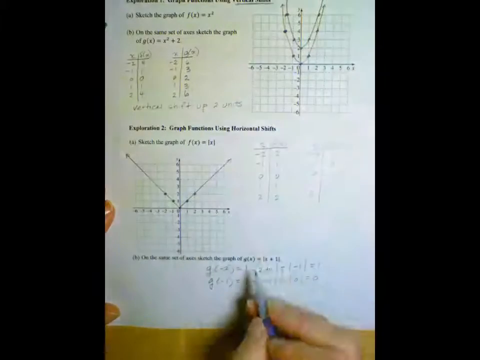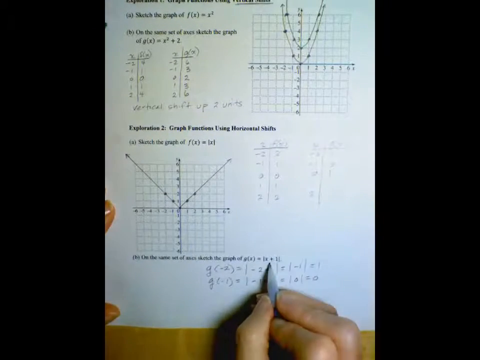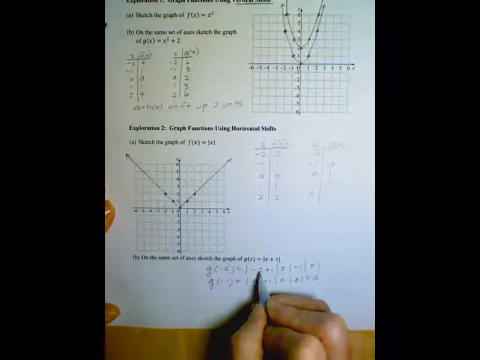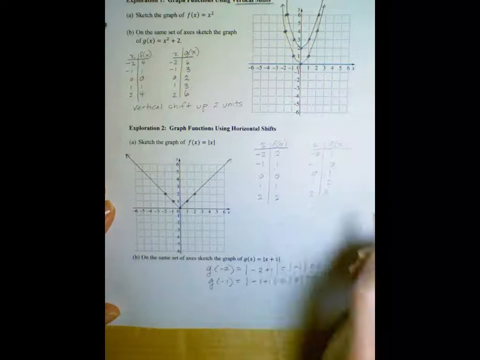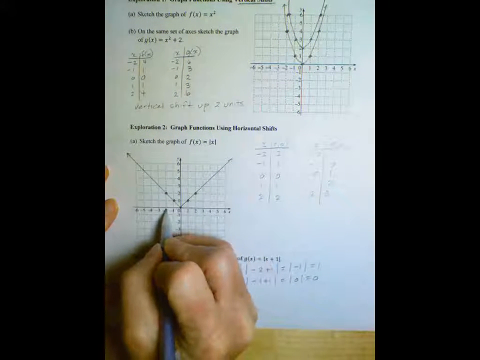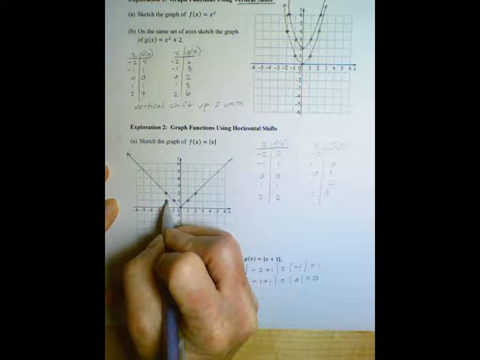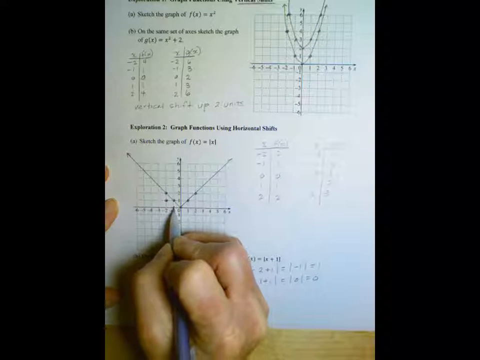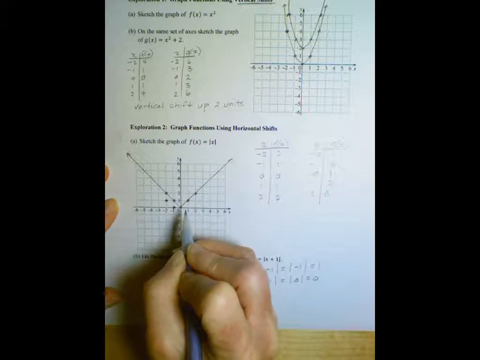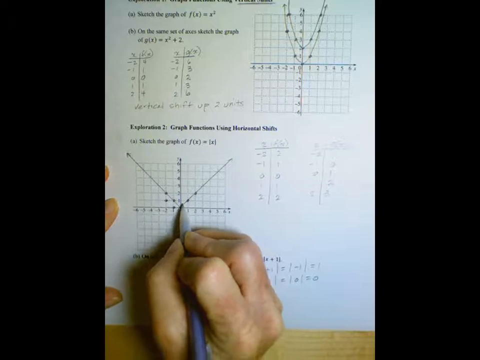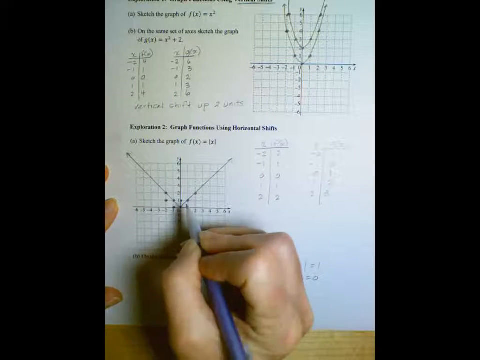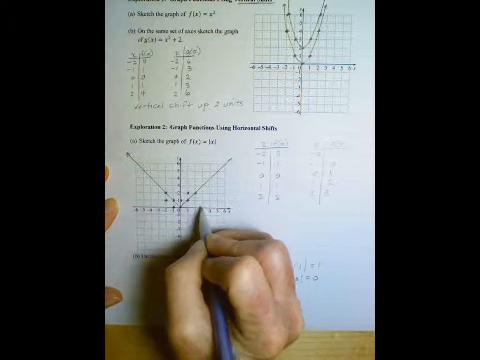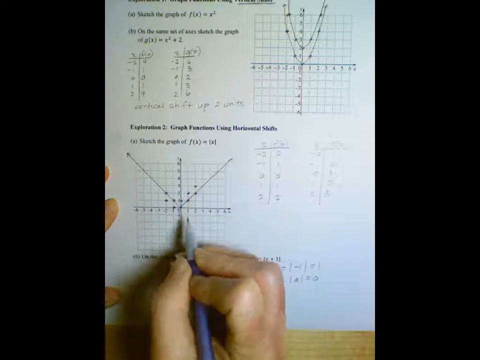If we put 0 in here, we get 1. If we put 1, we get 2. We put 2, we would get 3. Okay, so we have -2, +1, -1, 0, 0, 1, 1, 2, and 2, 3.